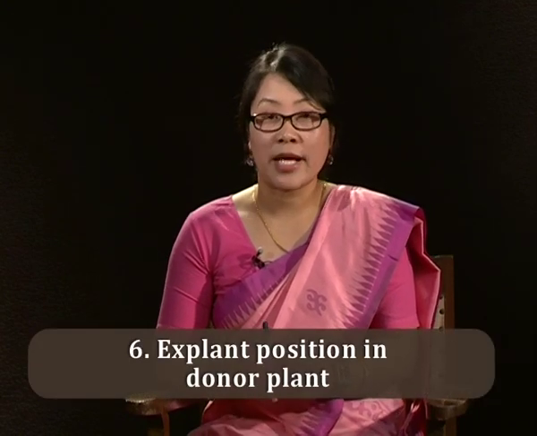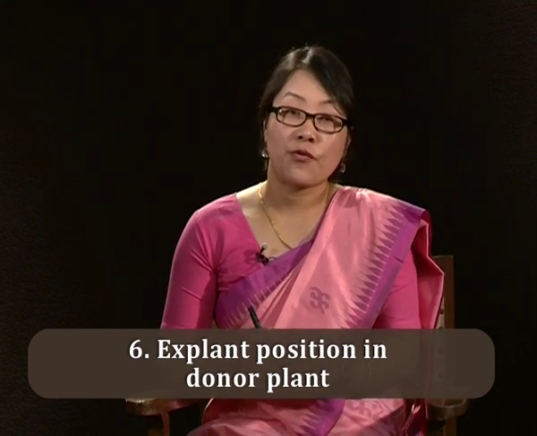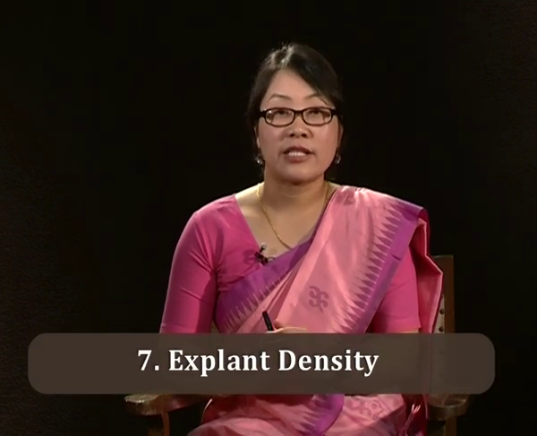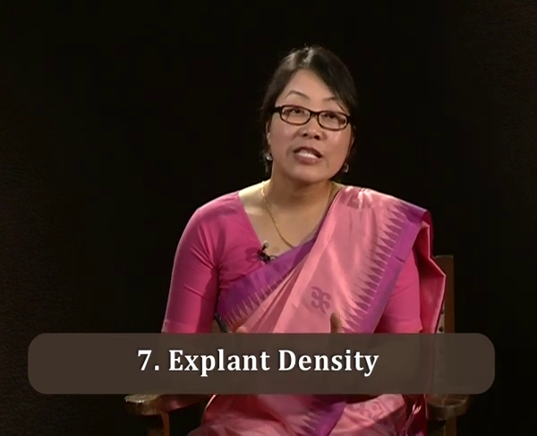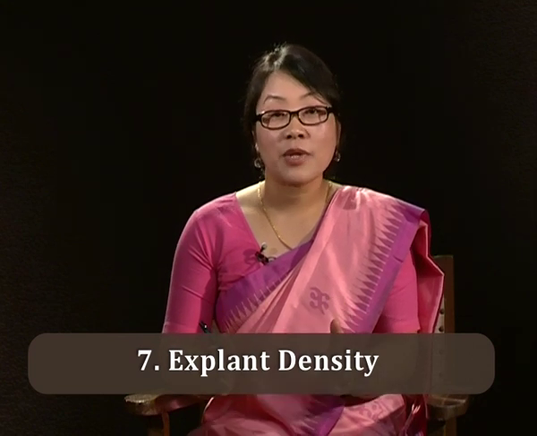The next factor is the explant position in donor plant. The response of explants in tissue culture may also vary depending on the place from where the explants are excised. The next factor is explant density. The density of explants on the culture medium also influences the explant's regeneration capacity, since the explants compete with each other for a constant amount of water and nutrients in growth medium.